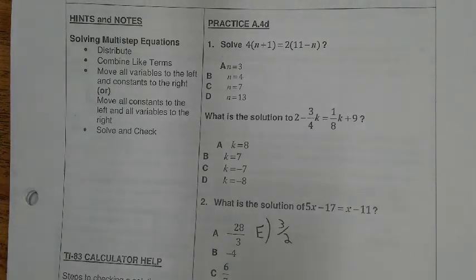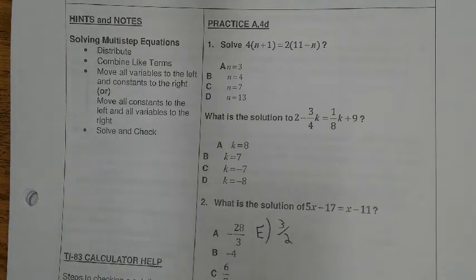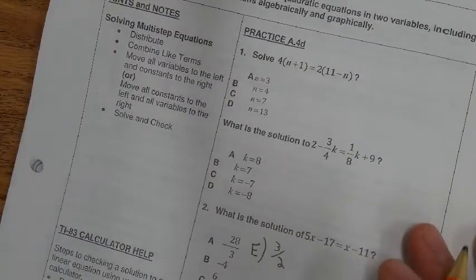So on page 17, this is where we're getting to equations. Now the good thing about equations is y'all have been doing it since 6th grade. So you should be really good at this section. What you do is you're just trying to get the variable by itself.